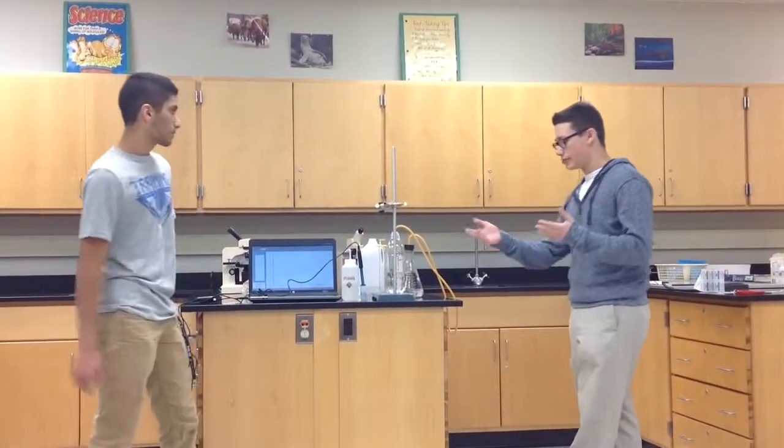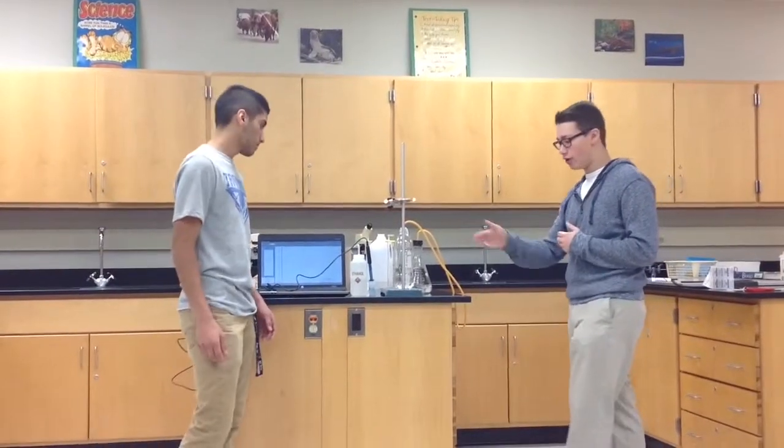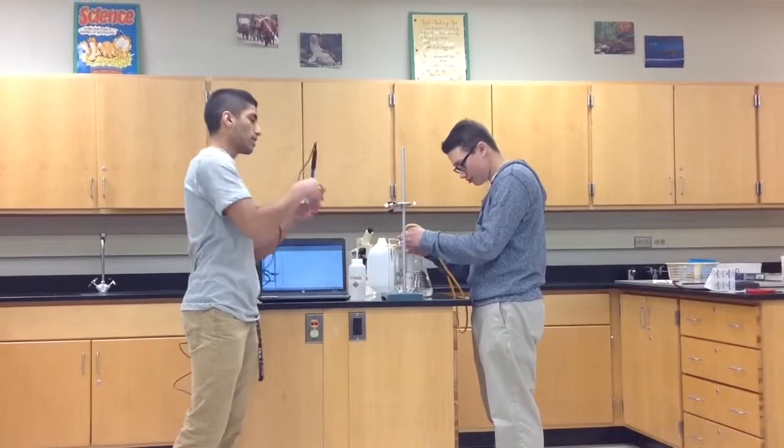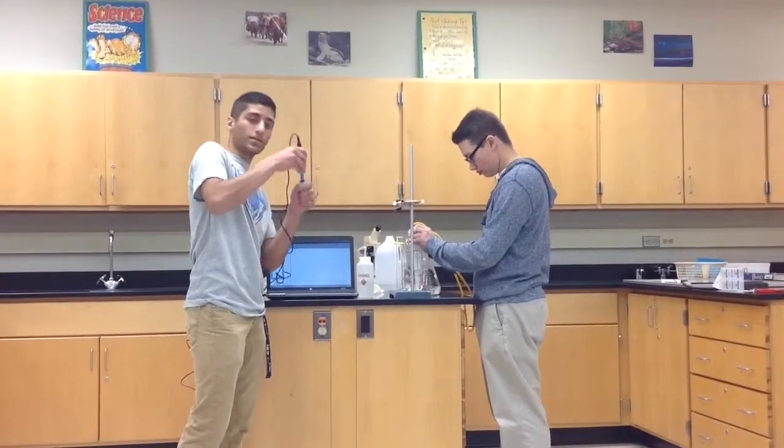So I will now measure the pH change of the water with the CO2. So I will remove the paraffin. And I'll get the pH meter out.